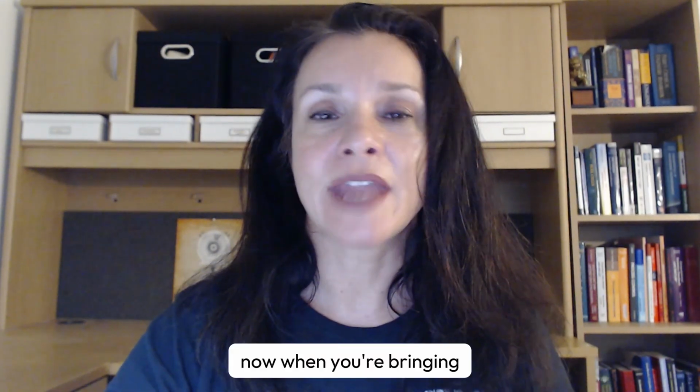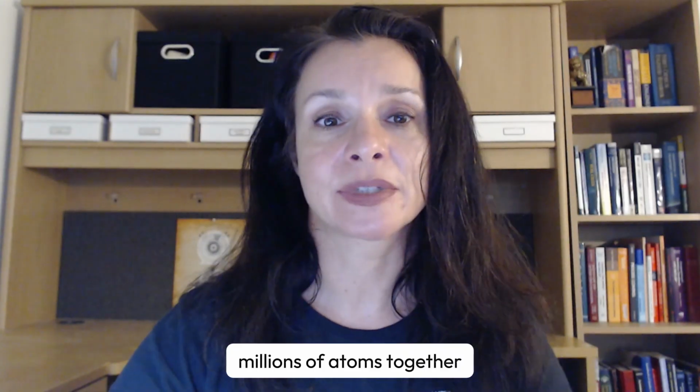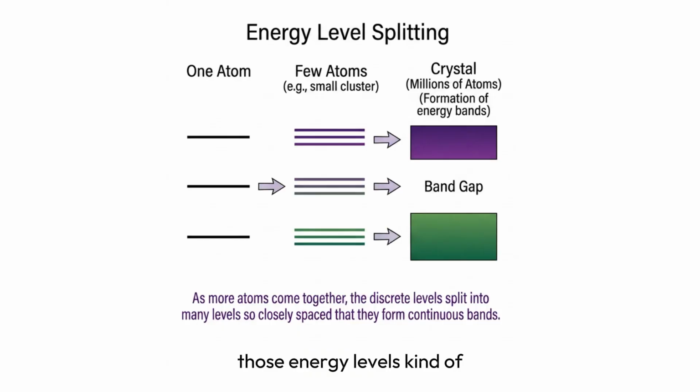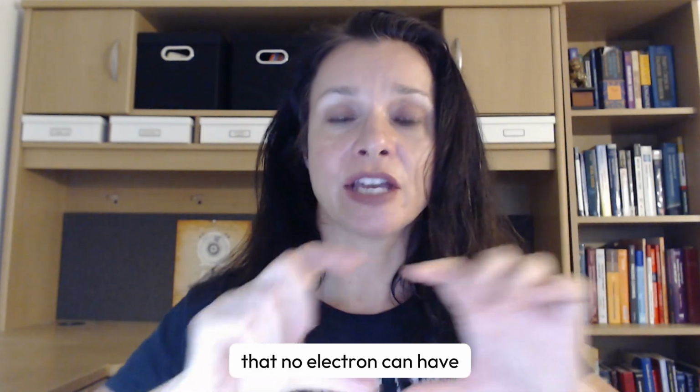Now when you're bringing millions of atoms together in a solid, those energy levels spread out into continuous bands of allowed energies. Between those bands are what are called band gaps. These are ranges of energy that no electron can have.